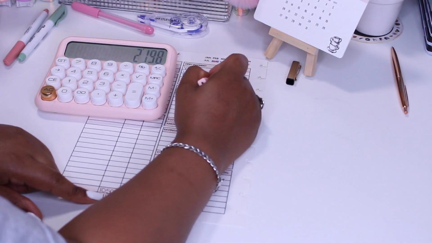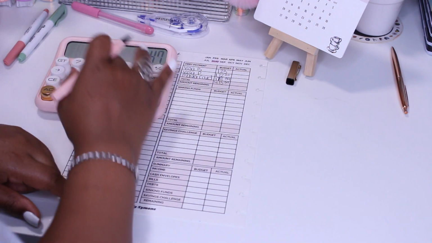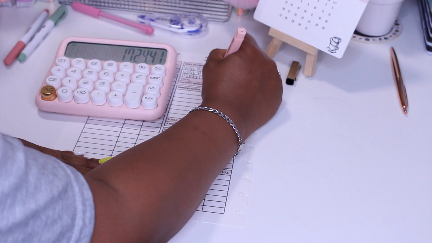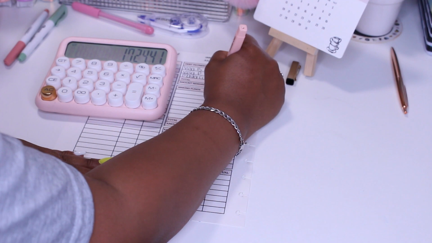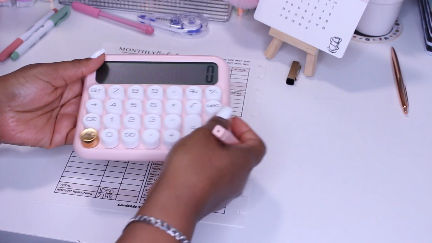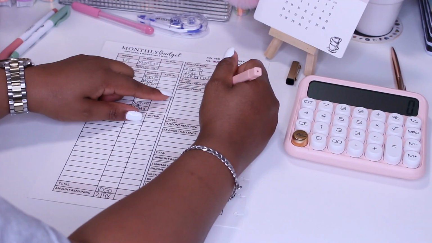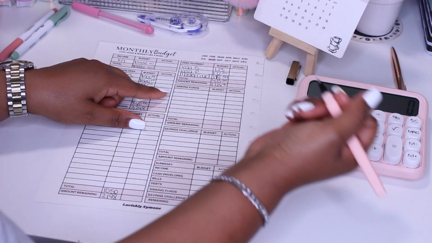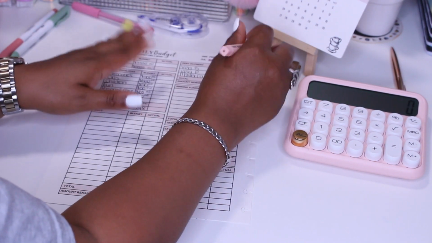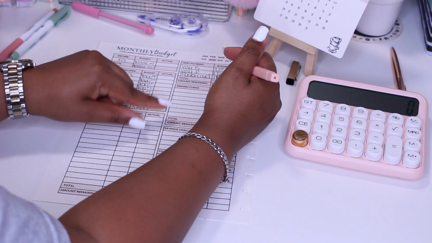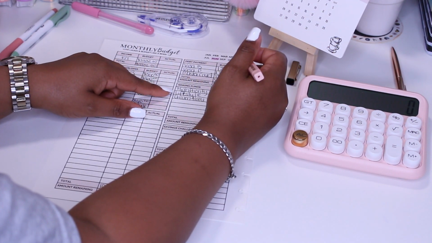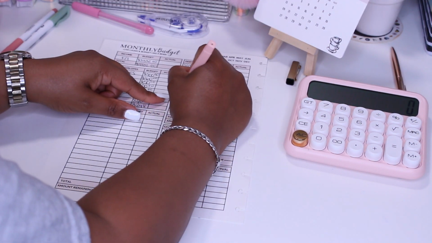Okay, so my remaining is $2,198. Just take that away from this. And that leaves me with $1,724.41 to work with. Okay, so next up I have all of my sinking funds. So I'm just going to put the title of the sinking funds binder as opposed to individual sinking funds. So for my sinking funds, I have high priority, lifestyle, dream home, and then my self-care binder.